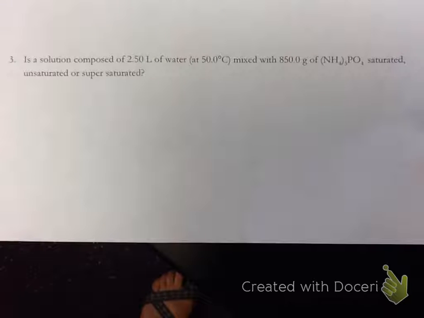Okay, so this is one where we're asked about a solution composed of a given amount of water at a given temperature with some amount of solute. And we want to know if this is saturated, unsaturated, or supersaturated. So we have to figure out how much solute could be dissolved and then compare that amount to the amount of solute we're using. We're going to start with our given being water. You could go either direction for this, but I think it's easier to start with the given as your water and figure out how much solute you could dissolve and then compare those.